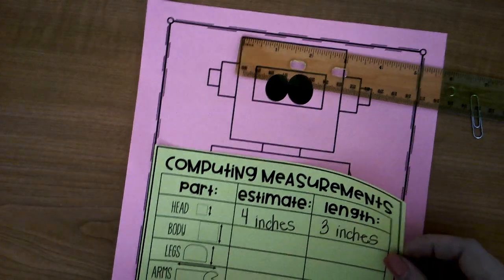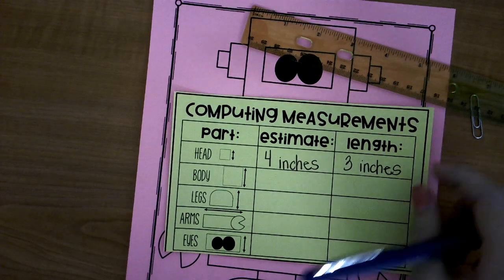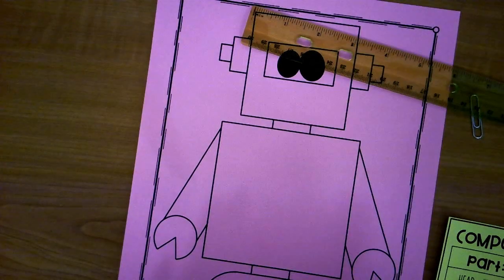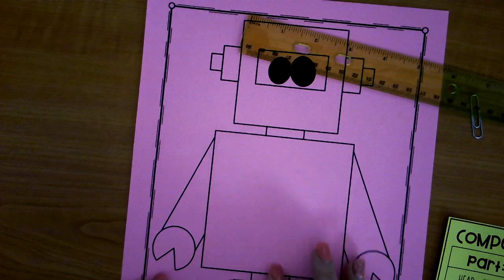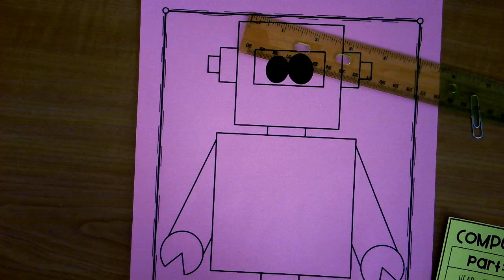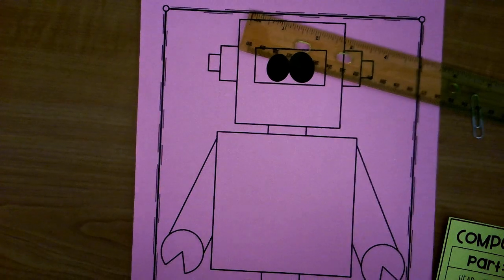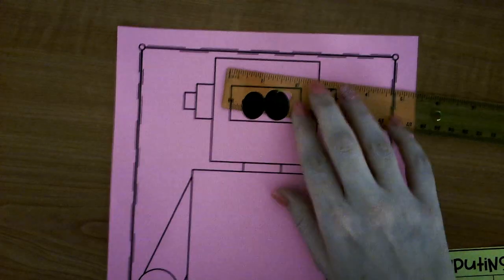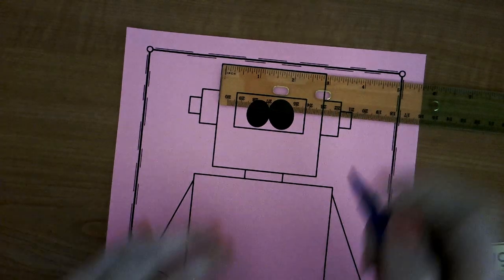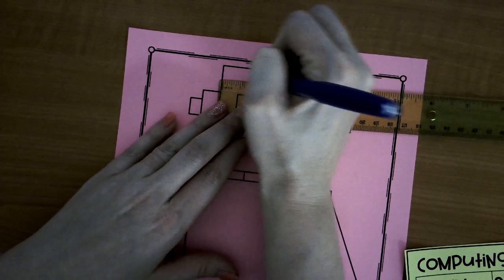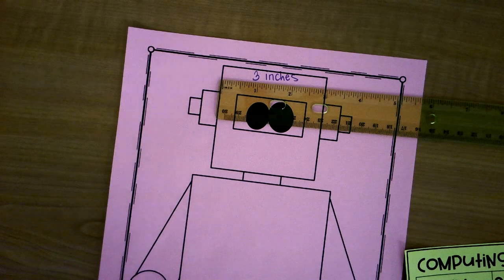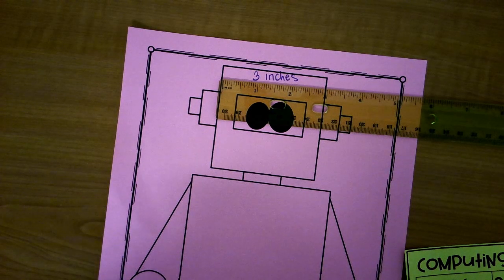And like I said, on this chart, it is just going through the different parts of this robot, the body, the legs, the arms, the eyes. And I just printed this off because you could use any picture you have at all, something out of a magazine, a picture that you have colored at home, and you can use whatever types of measurements you have to kind of practice and record. You could even take your picture and record it right on by the part you are measuring. So this is just like a fun little thing that you could add to it.